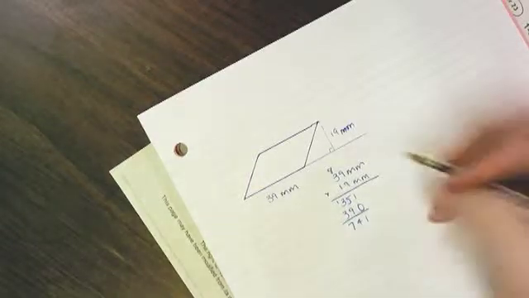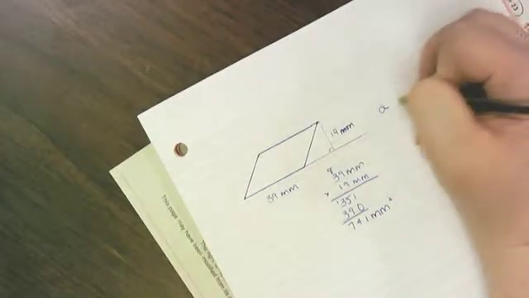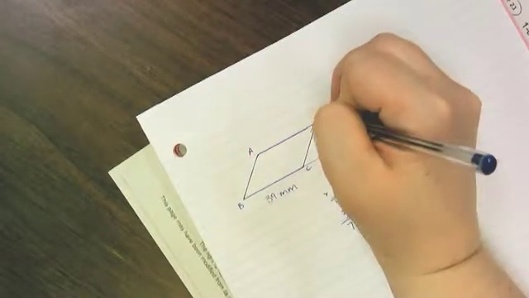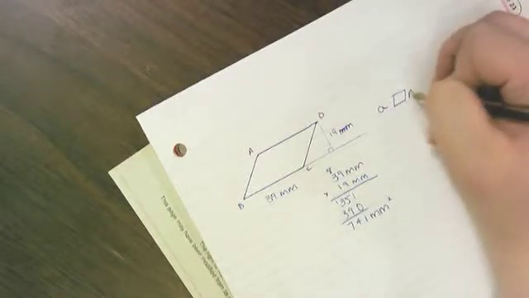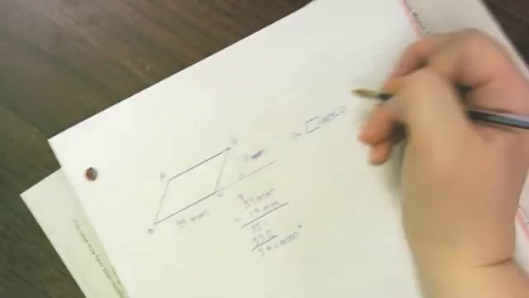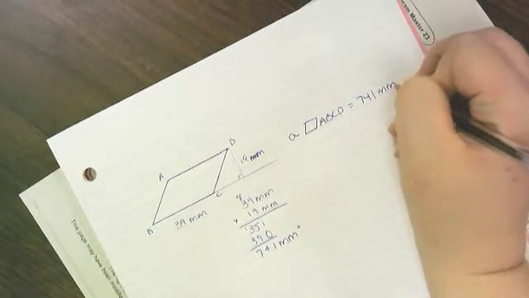Millimeters squared. So the area, and usually you'll label your parallelogram, so I'm going to call this A, B, C, D. The area of figure ABCD equals 741 millimeters squared.